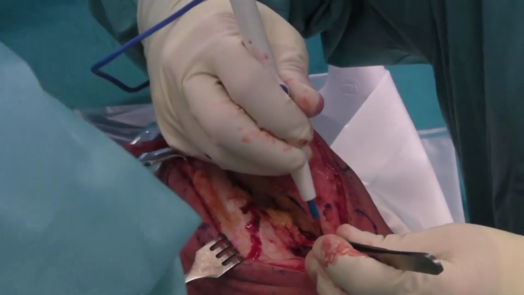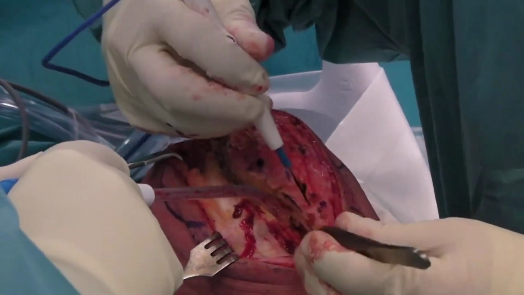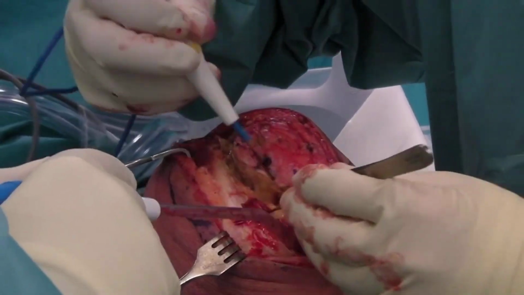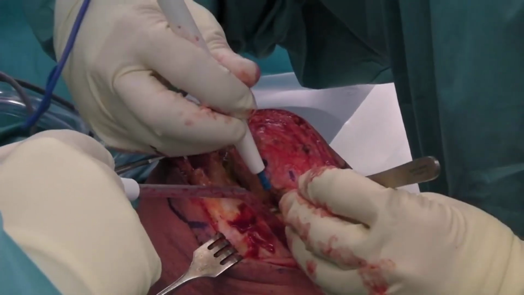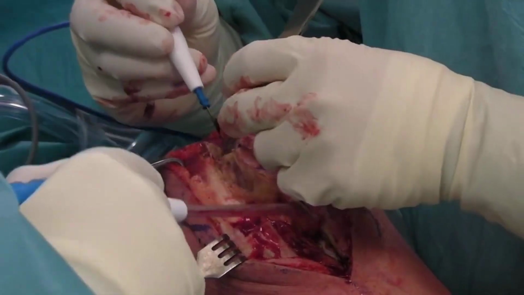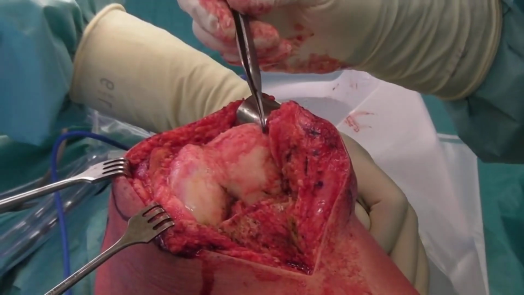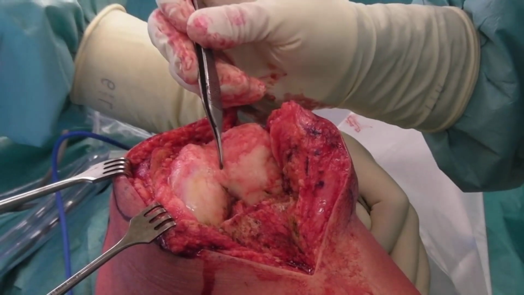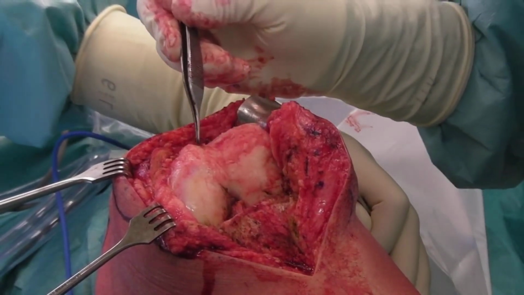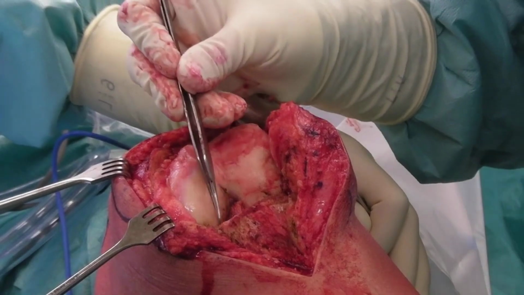Opening the joint capsule involves moving the patella, to which the quadriceps tendon and patella tendon are attached. The patella is moved toward the outer edge in order to have a perfect view of the articular surfaces of the femur and tibia.